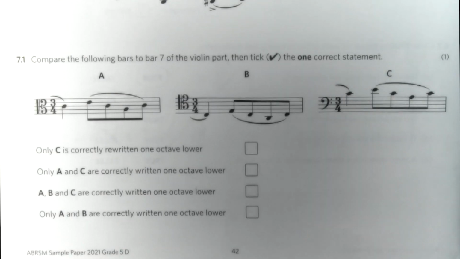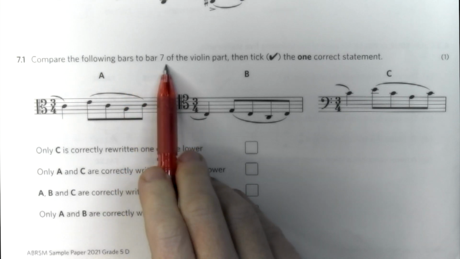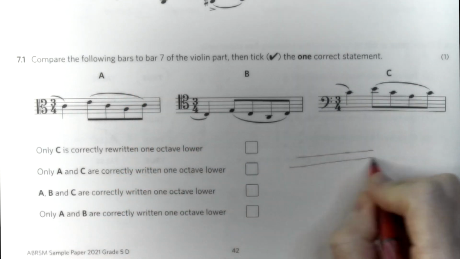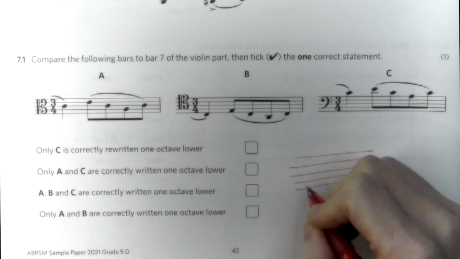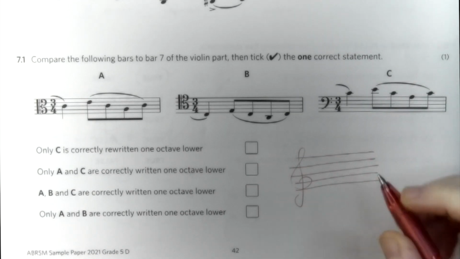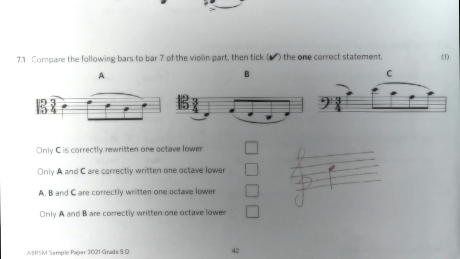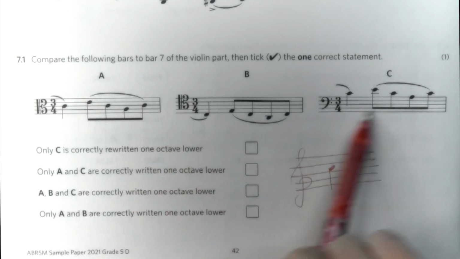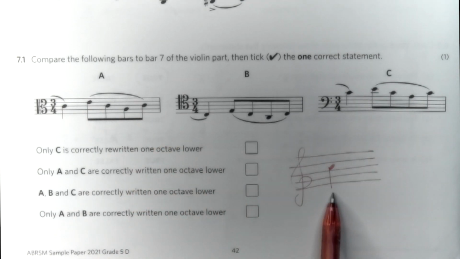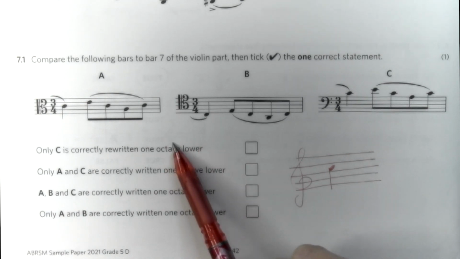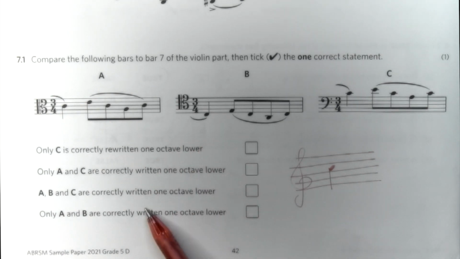The first question in this 7th section relates to pitch, and we need to compare the 3 bars with bar 7 of the violin part. Let's have a look. We only need the first note. Bar 7, we have this note here. Okay, then we need to compare the 3 with this and tick the only correct statements.